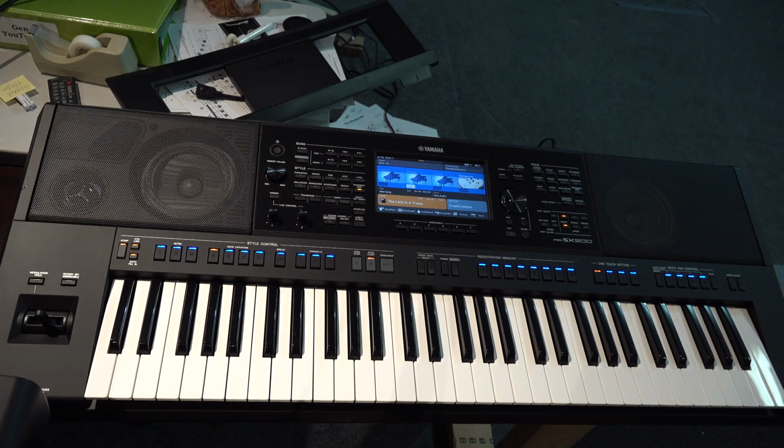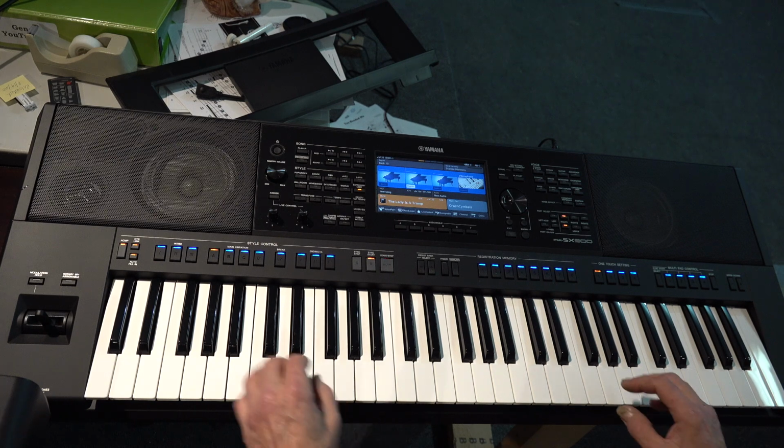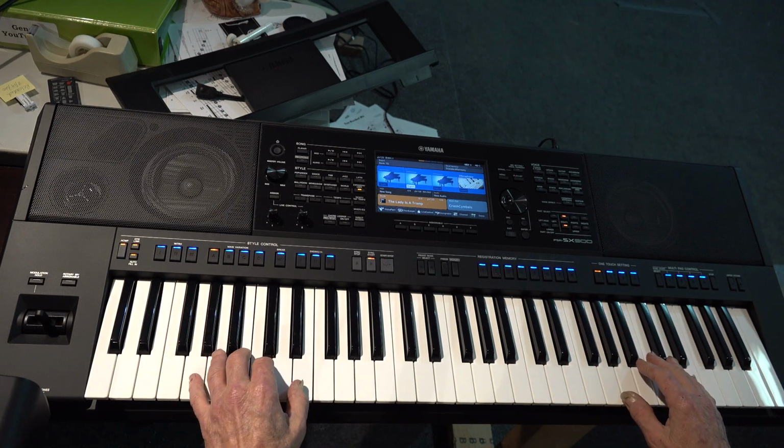Okay, just so you can see a little bit on the SX900 here, we'll do a little bit of the same song with the OTSs on.